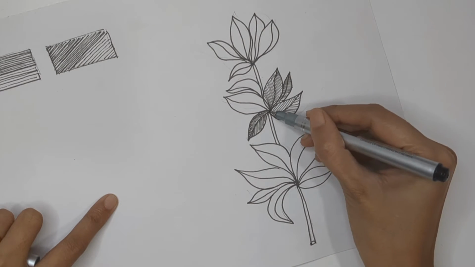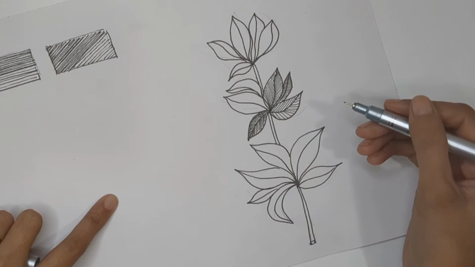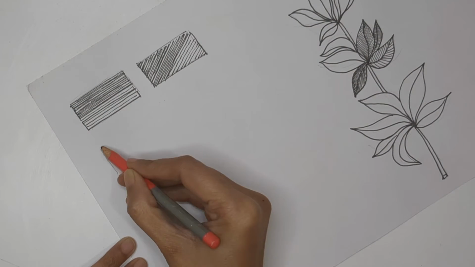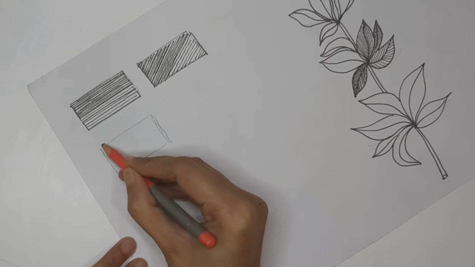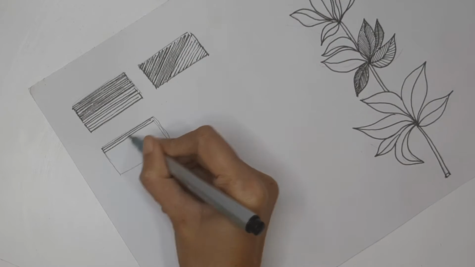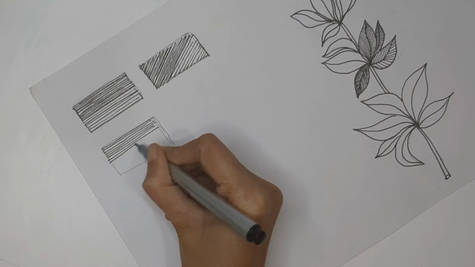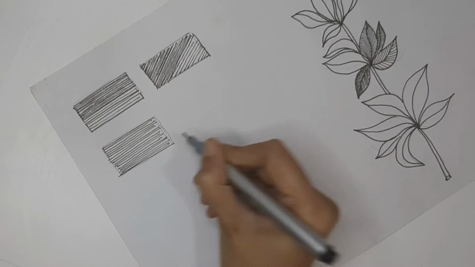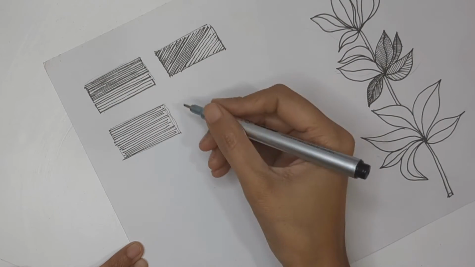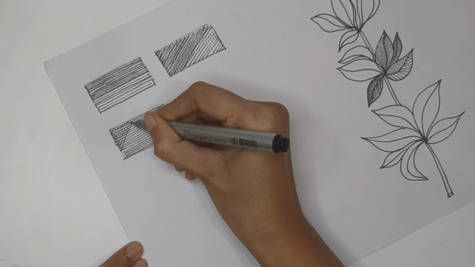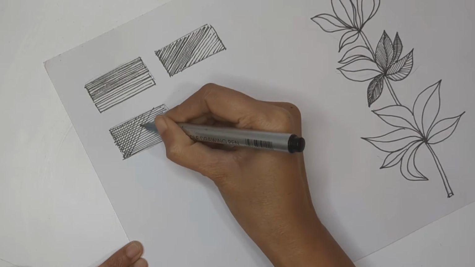Now you can do some cross hatching as well. Cross hatching means creating cross lines against the parallel lines that we have created. Now for example, I have created all these parallel lines like this close to each other. Now you can do some cross hatching, creating cross lines. So I'm creating some cross lines like this to get different kind of shades, and something like this you can do.